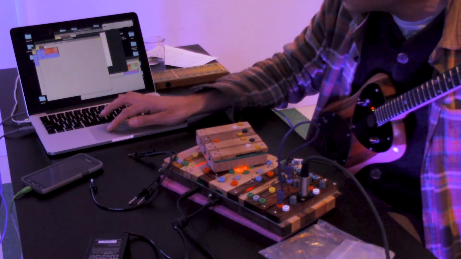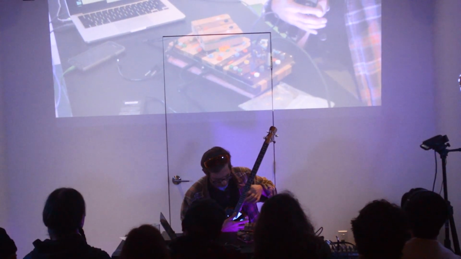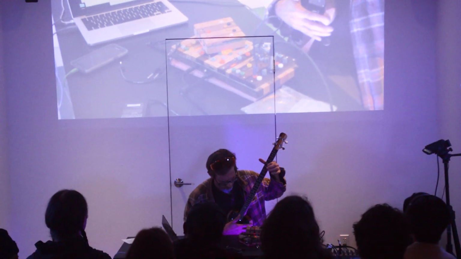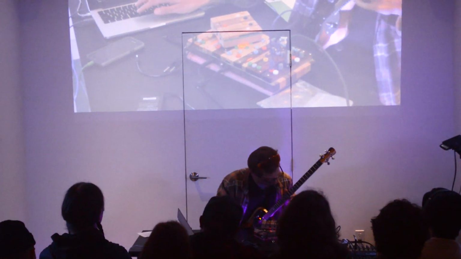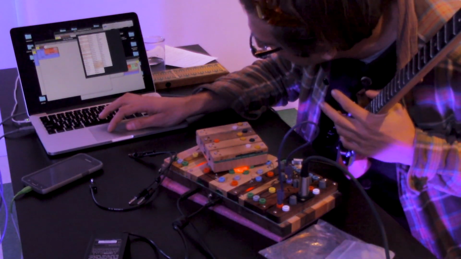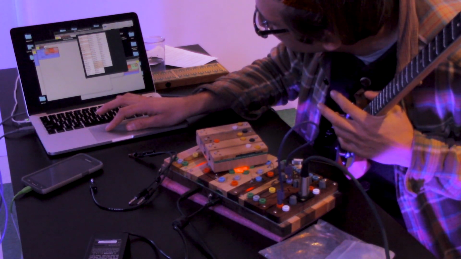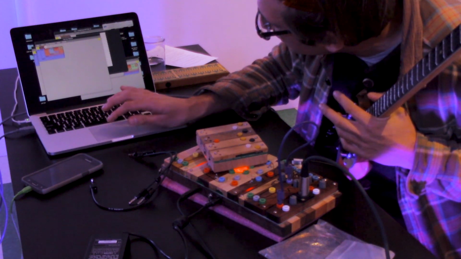So actually, let me make a little point here. That is the harmonic series. And to use that to mimic the intonation of the frets, I actually had to make an opcode called scale, which takes finger data. Just listen to what I'm saying.